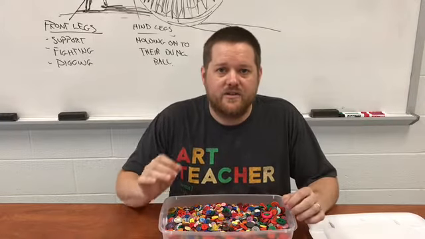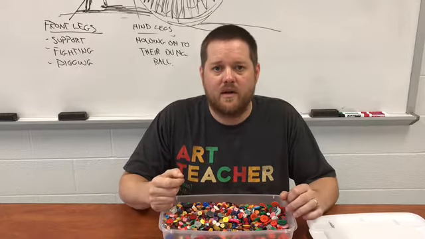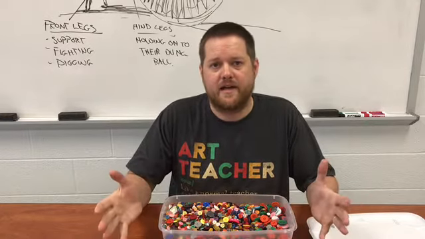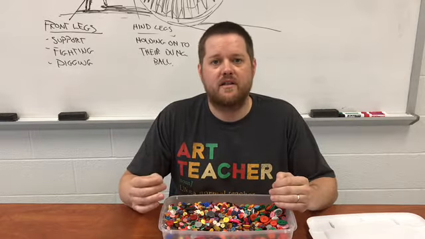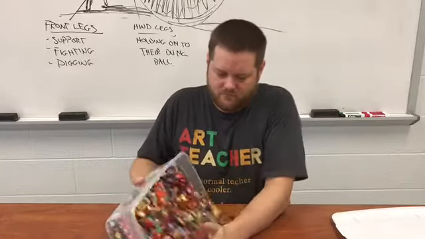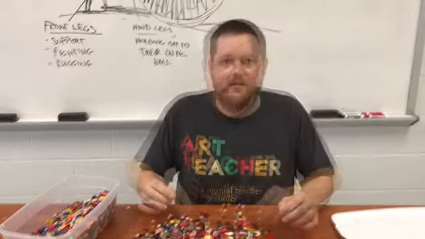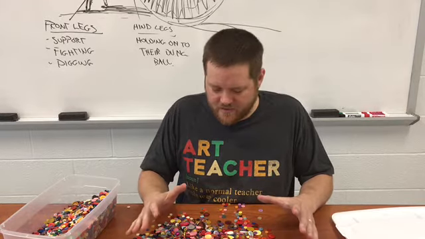I had to sort through them all and pull out the color that I wanted to use, which was mostly black. It took me about 30 minutes to pull out what I thought would be enough black buttons to complete my project. So I had to dump them out. It took me some time to sort through all of these buttons and pull out what I thought was enough buttons to create my beetle.